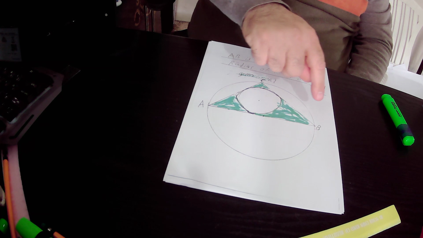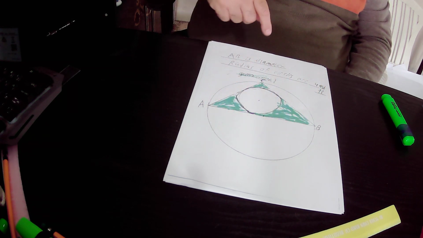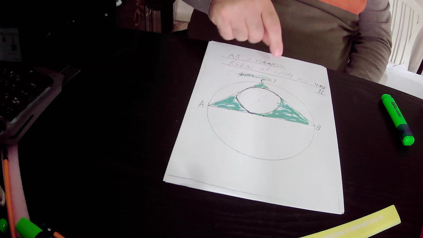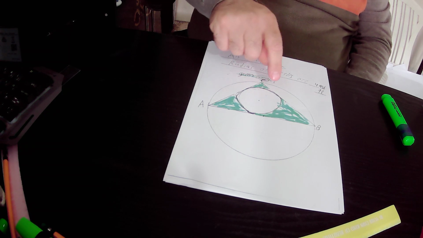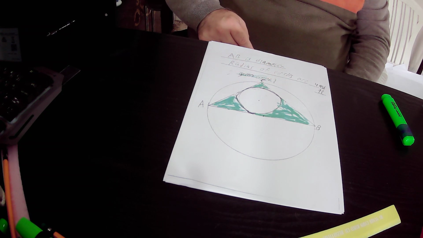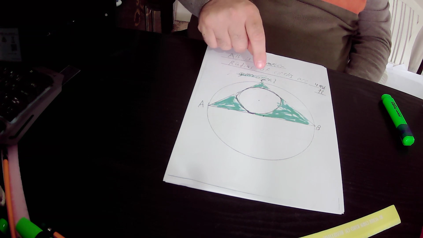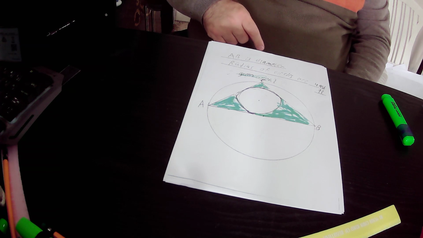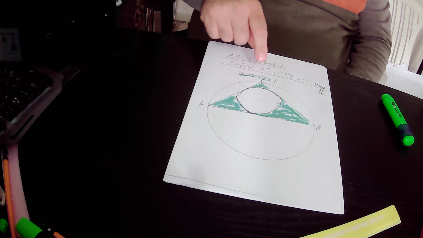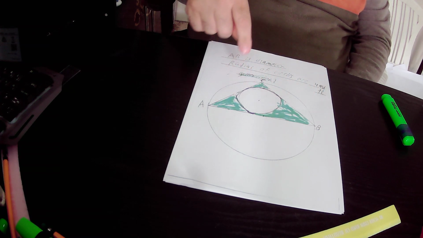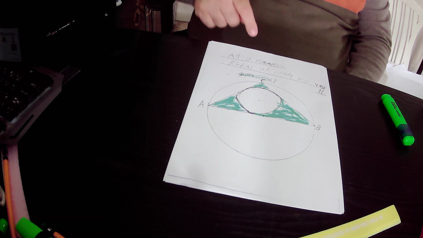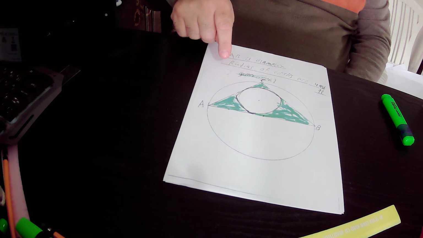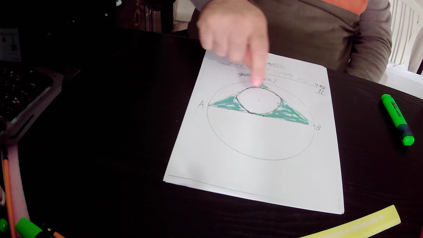Triangle ABC is inscribed in the big circle, and inside triangle ABC we have a small circle. So the small circle is inscribed in triangle ABC, and the radius of the small circle equals 4 units, while the radius of the big circle equals 13 units. And we also know that AB is the diameter of the big circle, and we want to find out the blue area.